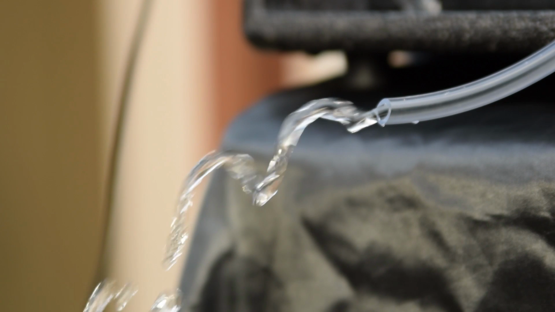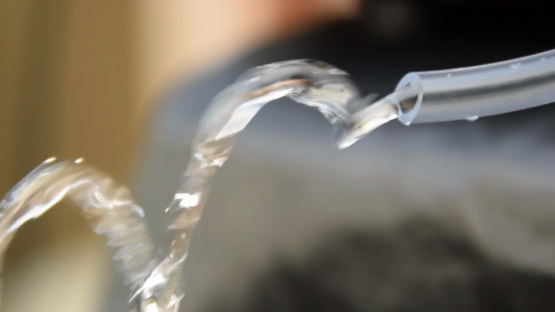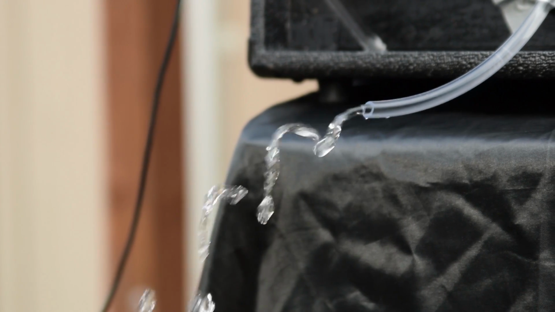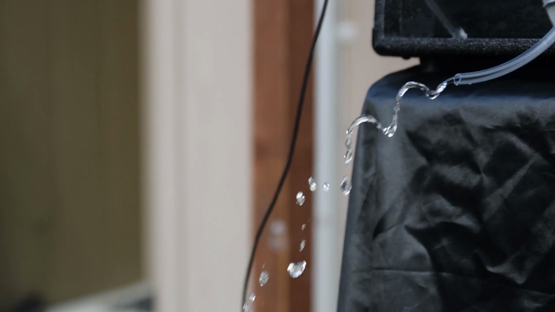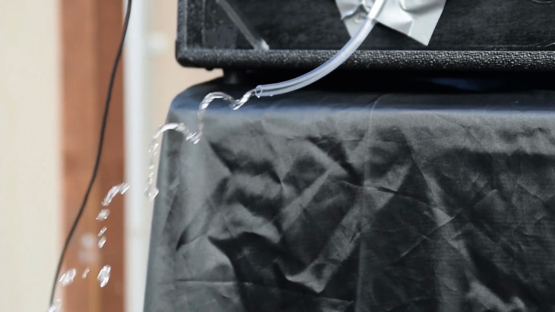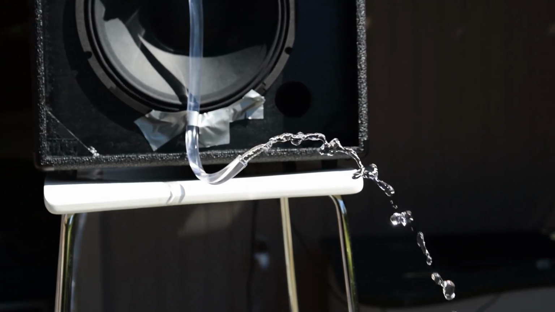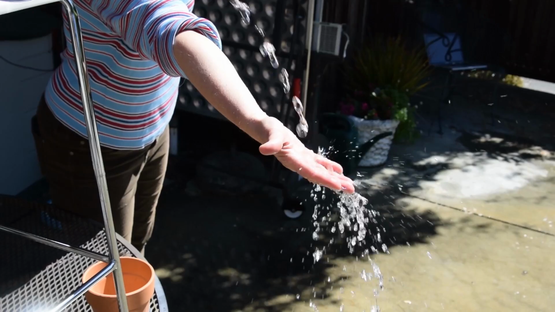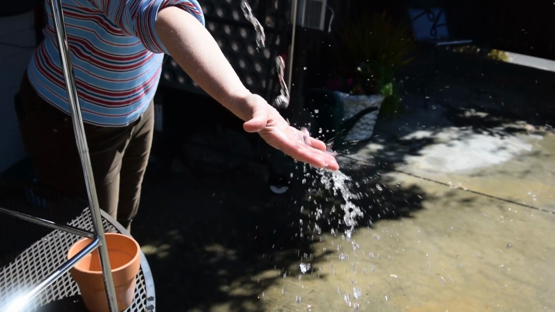At 24 hertz, the water moved in the exact fashion I had hoped it would. At 23 hertz, it looked like this. And at 25 hertz, this was the result.